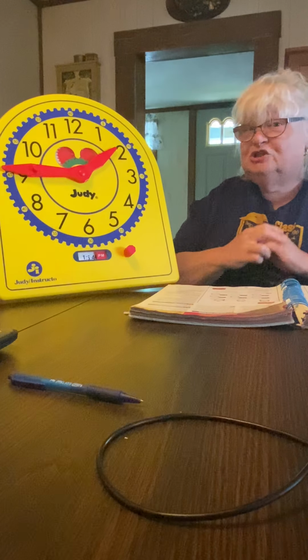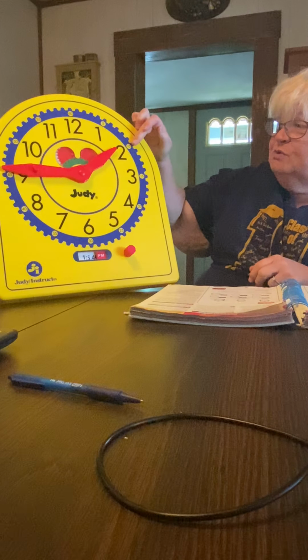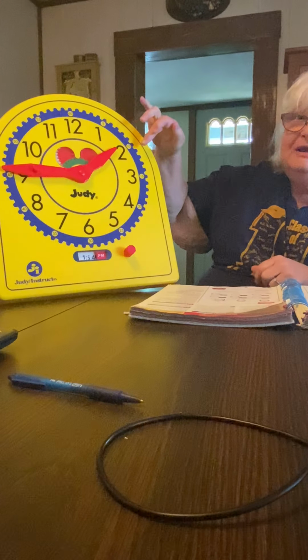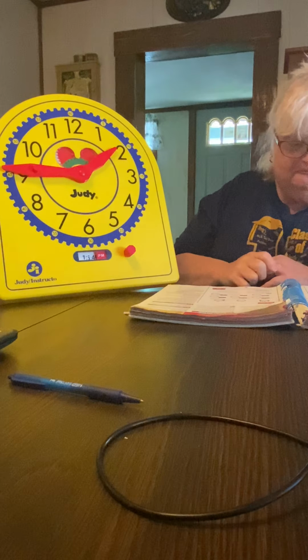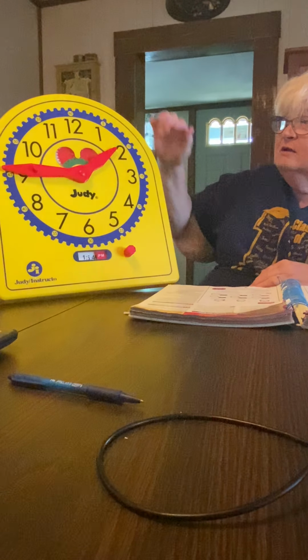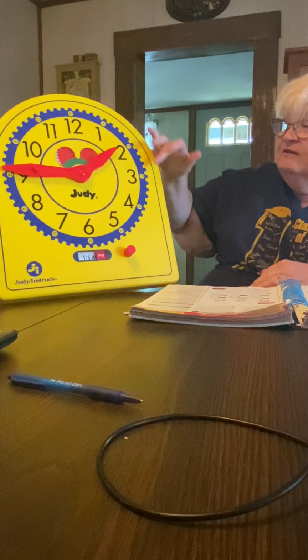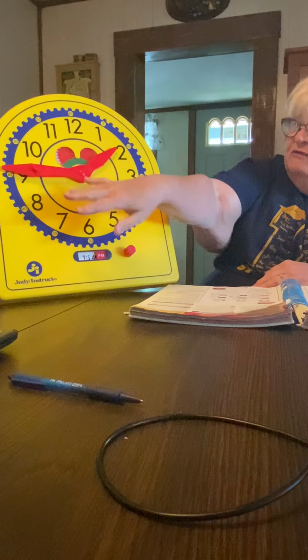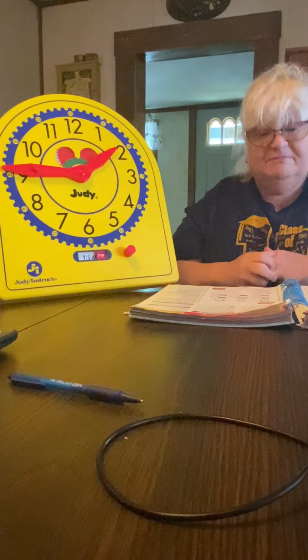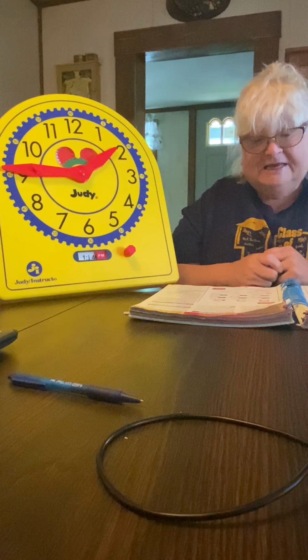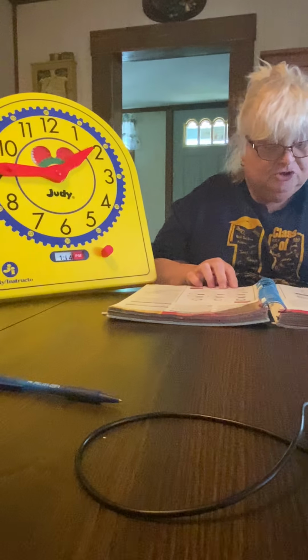All right, it's not 2 o'clock yet, because remember, it's 2 o'clock when the hour hand is right in the middle of the number. But it's working its way over, and it's almost there. So it's 1, 5, 10, 15, 20, 25, 30, 35, 40, 45. It's 1:45. 45 minutes after 1. Make sense? All right, let's try another one.